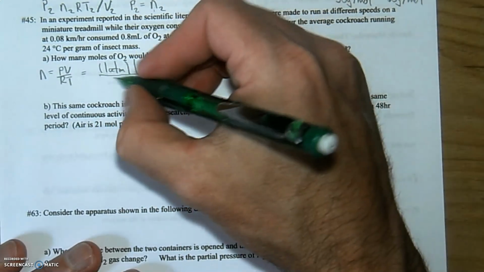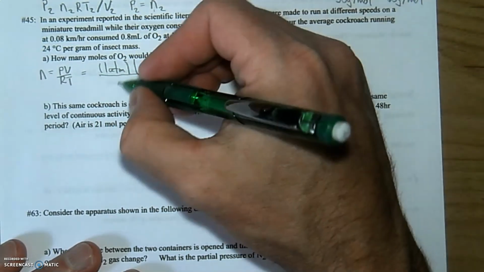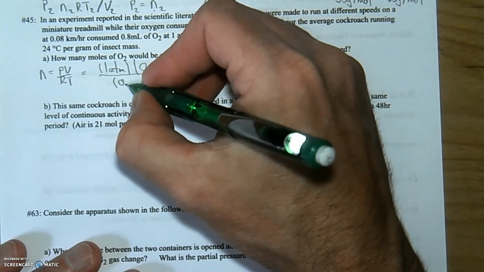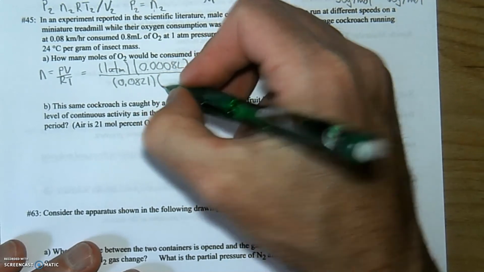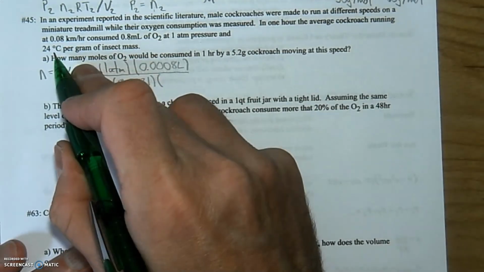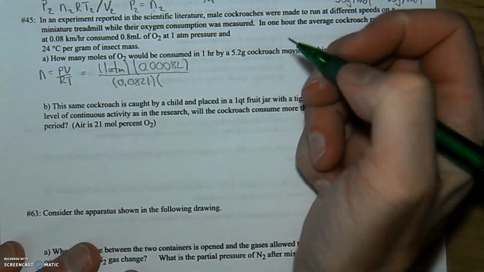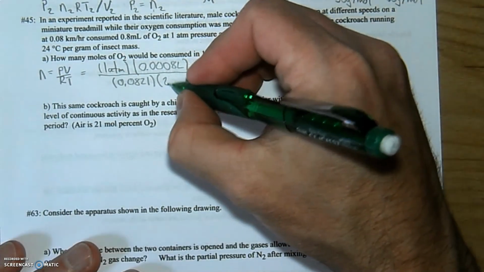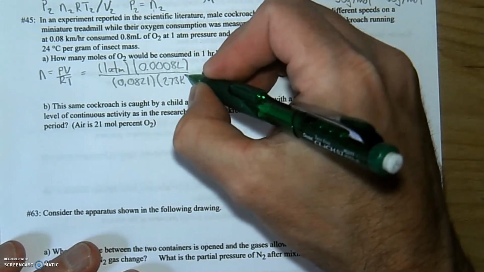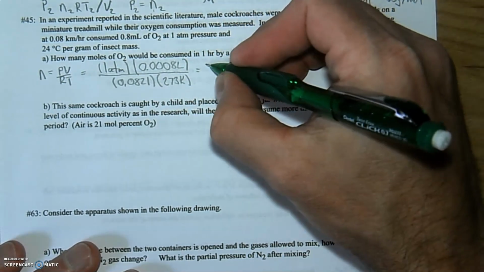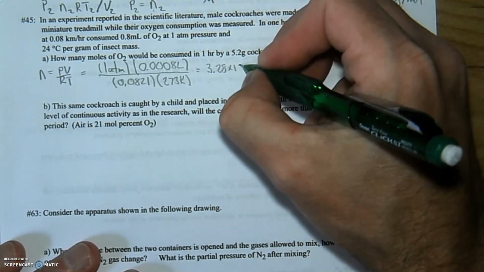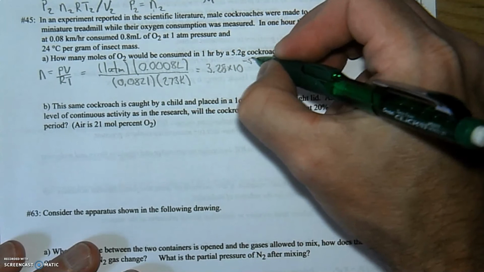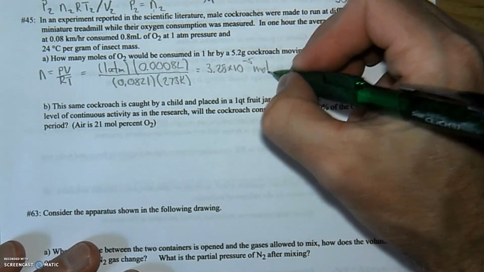The R value, 0.0821. I'm not going to write those units down. And the temperature, it told me is 24, but it has to be in kelvins. So add 273 to that, and 297 Kelvin. And that's going to give me an answer of 3.28 times 10 to the negative 5 moles of oxygen.